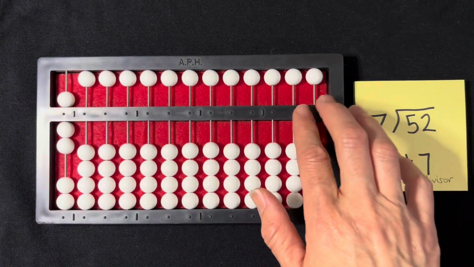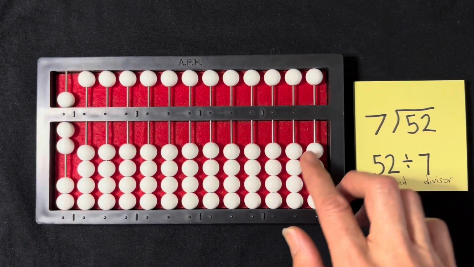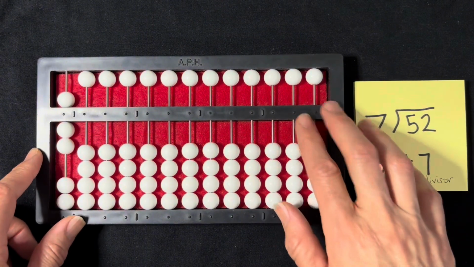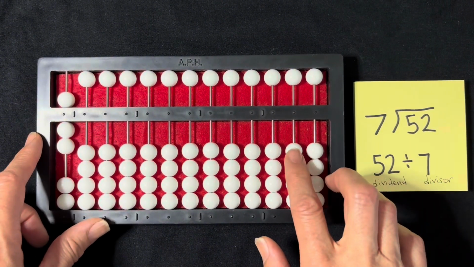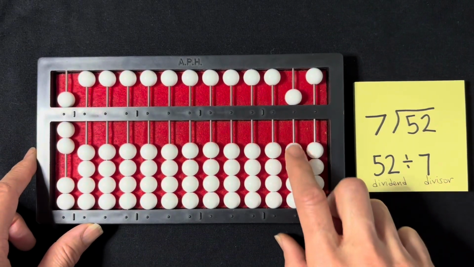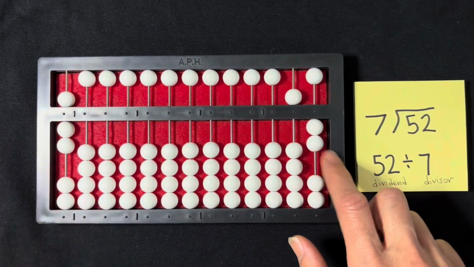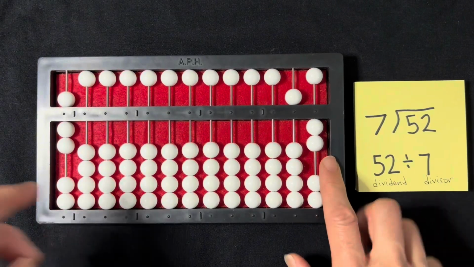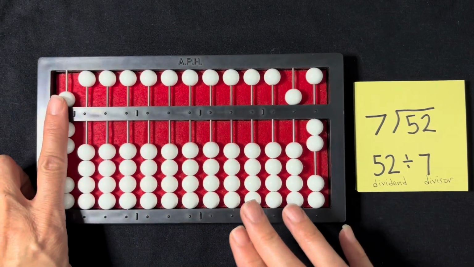Then I'm going to write my dividend on my far right-hand side of my abacus. And it's 52. I'm going to start with the 5 of the 52. 1, 2, 3, 4, 5. 4-5 exchange. And then 1, 2 in the units rod. Okay, so I have 52 divided by 7.